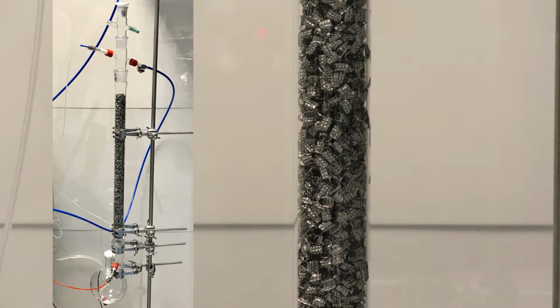We are using packed columns to perform carbon dioxide absorption. And here, the random packing called ProPack is irrigated by the downflowing amine solution. Its wet surface can now provide a large surface area for interfacial carbon dioxide mass transfer. At the same time, ProPack has a high void fraction of 94%. Thus, it allows for good vapor flows while maintaining small pressure drop across the column.